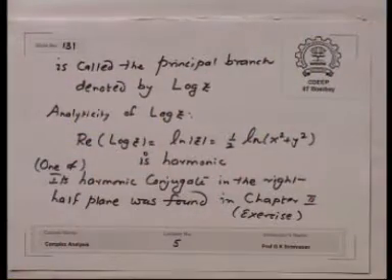In the upper half plane, what will be the harmonic conjugate of half ln of x squared plus y squared? What would be the corresponding thing? It will be cos inverse of x upon root of x squared plus y squared, correct?